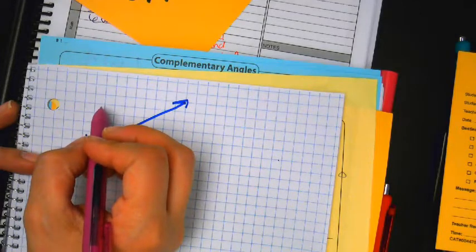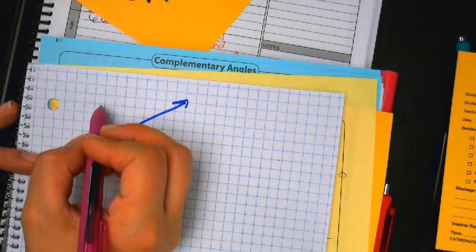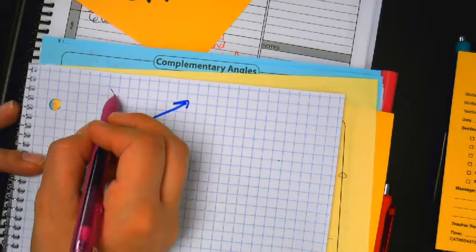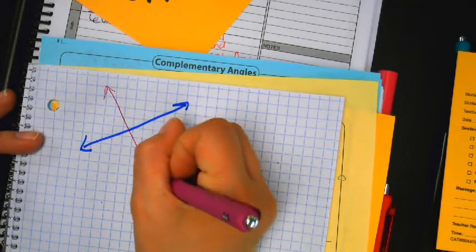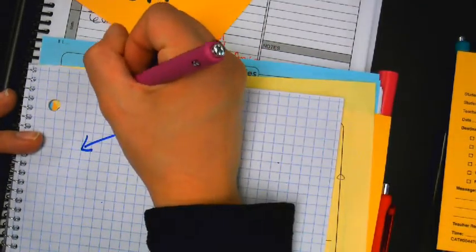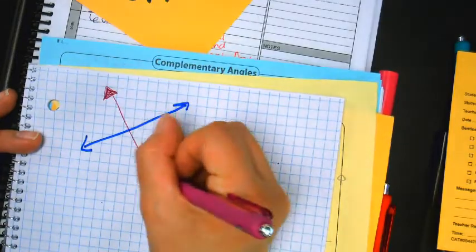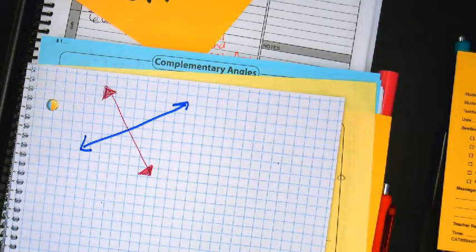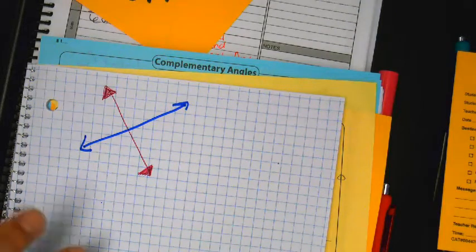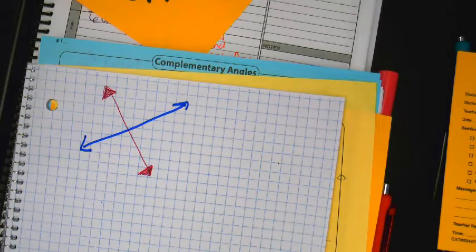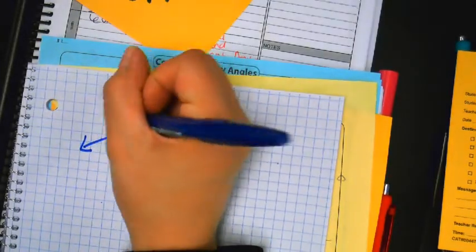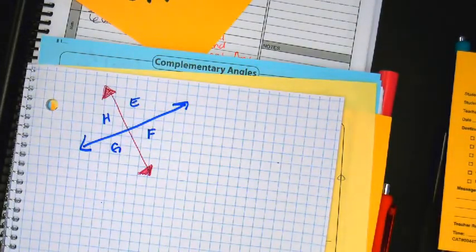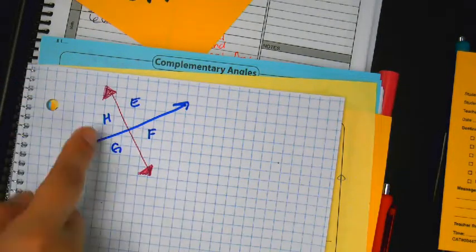Can I make it straight? Sure. All right, just draw two lines. I'm not measuring, so you can't measure it. I'm not saying I made this angle 90 degrees. I just literally drew an X. So draw an X on your paper right now, and I'm going to label it. A, B, C, D, so we're going to do E, F, G, H. So we have angles E, F, G, and H.